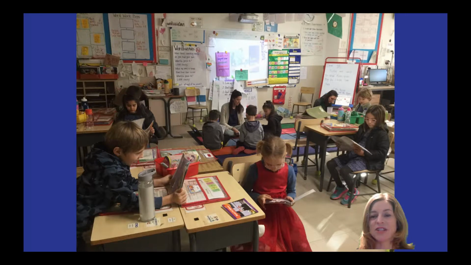So here's just a picture of a classroom at my school. And again, this isn't a polished picture. They didn't know I was coming in. But this is a chance for you to see what independent reading looks like. Now, this is kids right now. It's midway through the year or more than that, so kids are able to read independently.